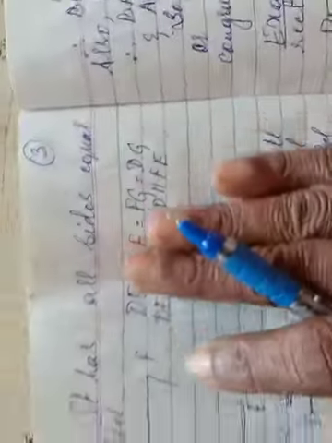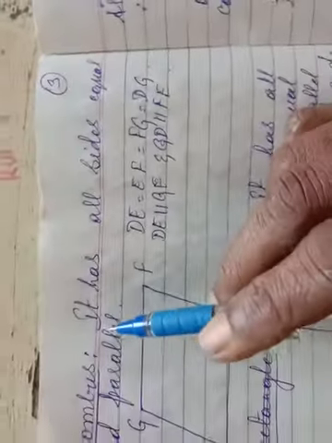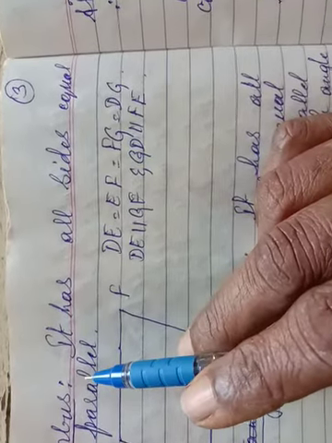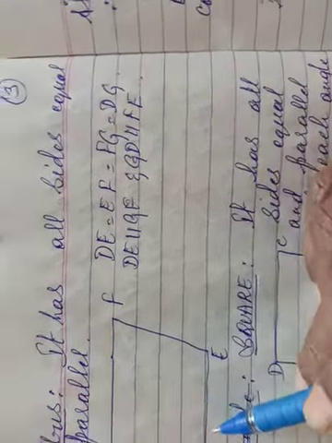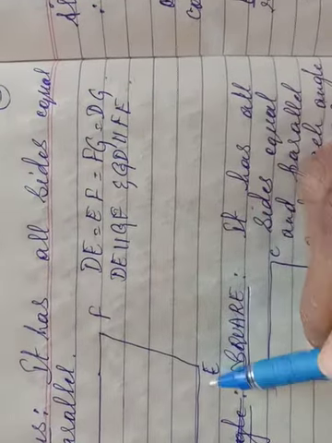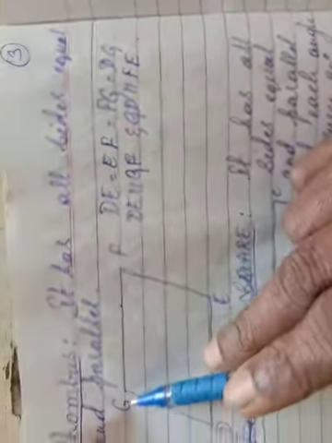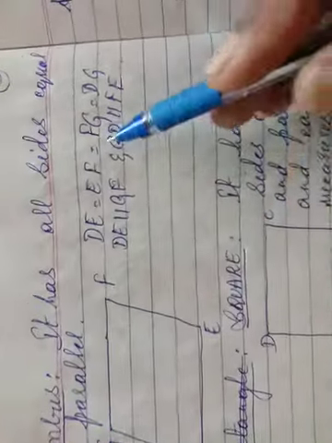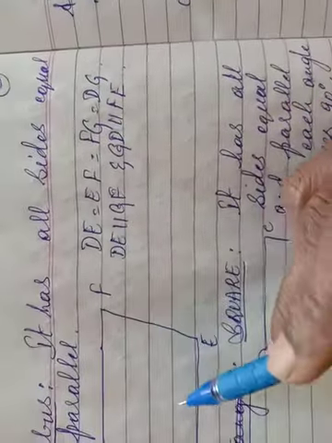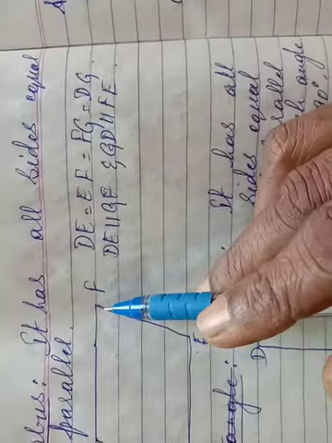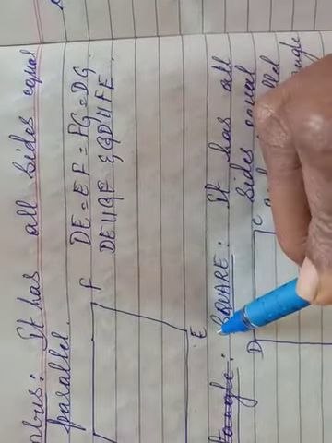Now let us see rhombus. Okay. What is a rhombus? See, it is a parallelogram and it has all sides equal and parallel. That means DE is equal to EF is equal to FG is equal to GD, like this. And then parallel: DE parallel to GF and GD parallel to FE.